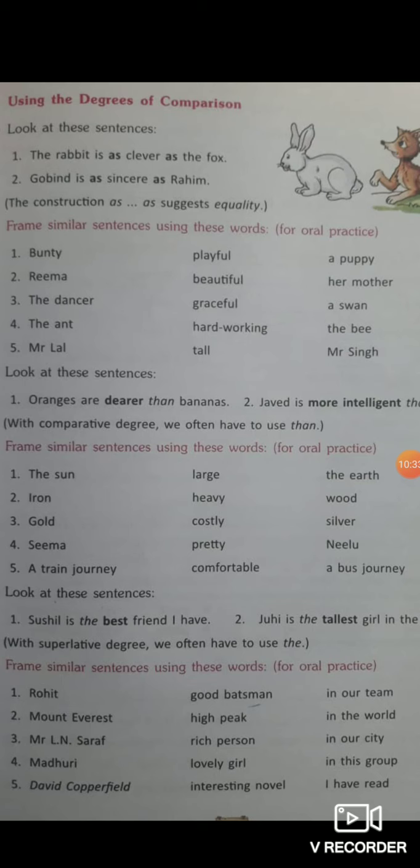Rohit, good batsman in our team. Now we have to compare with all the team members. So we'll use the superlative. Rohit is the best batsman in our team. Mount Everest is the highest peak in the world.